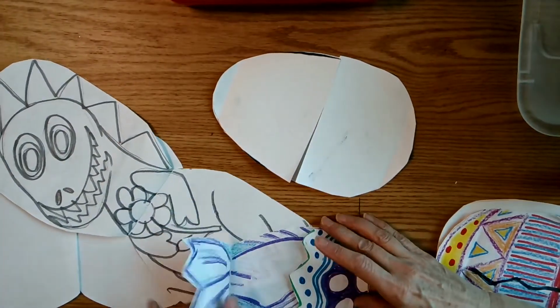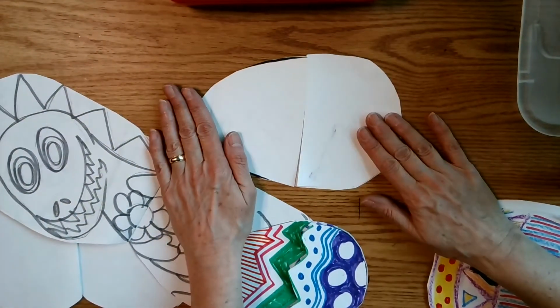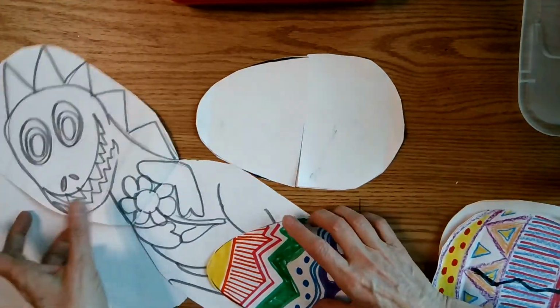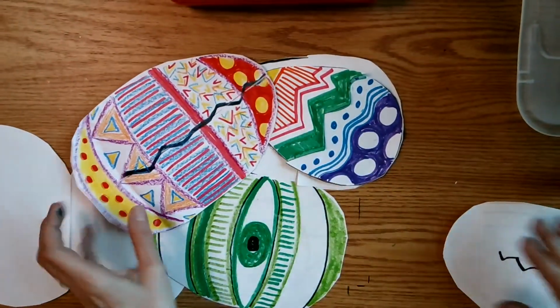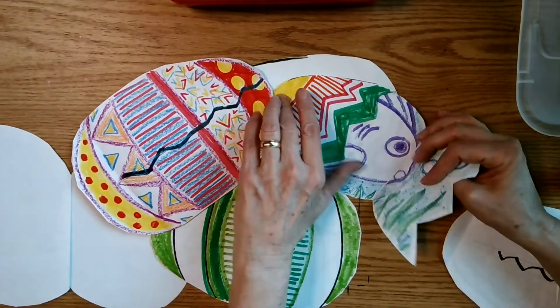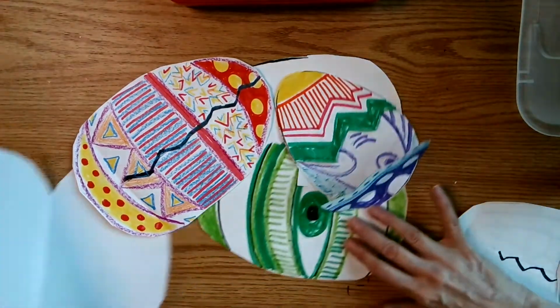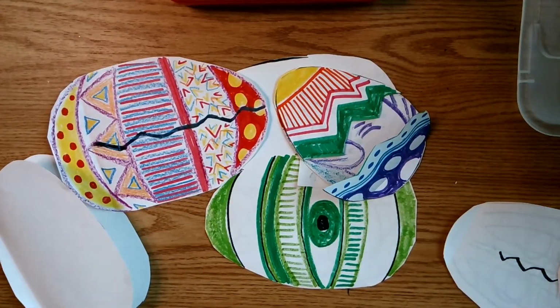All right. So have fun designing your eggs. That's how you make them. How you color them all depends on you. You can color them whichever way you would like. And then you can add whatever you would like to the center of them. All right. Have some fun creating some eggs today.